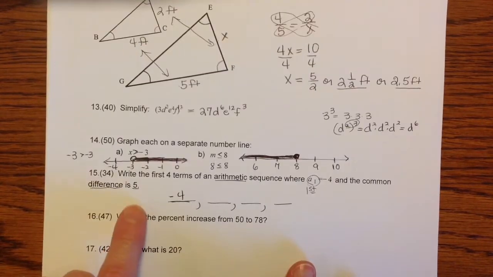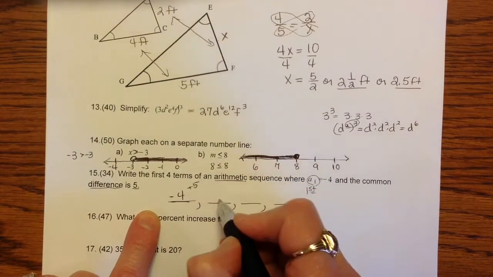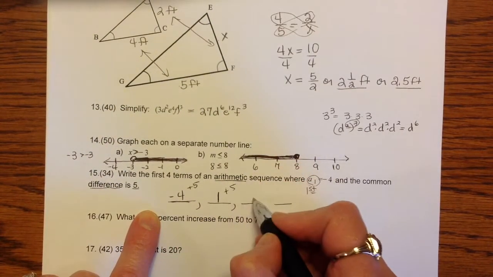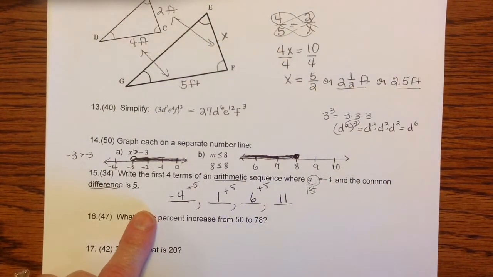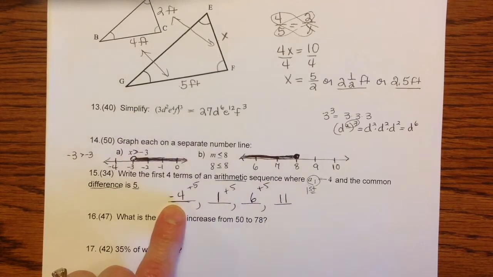So the common difference is what you're going to add. So we're going to say plus 5, which would be a 1. Plus 5, which would be a 6. Plus 5, which would be 11. And they asked for the first 4. They gave us the first one, so we really just had to do the next 3.